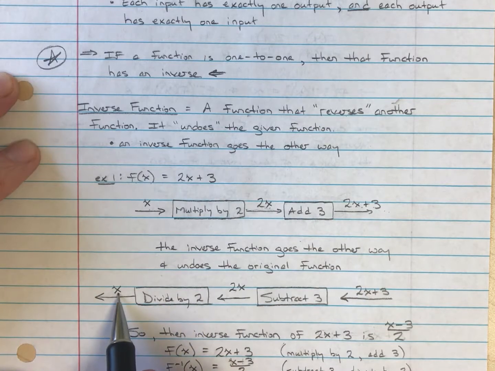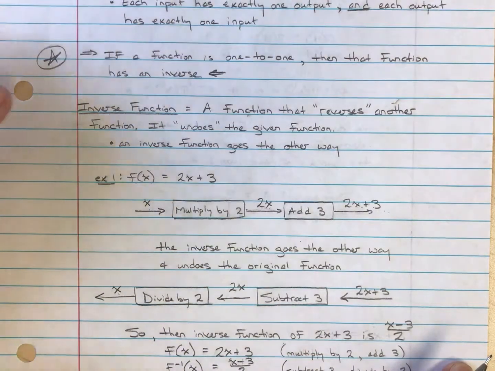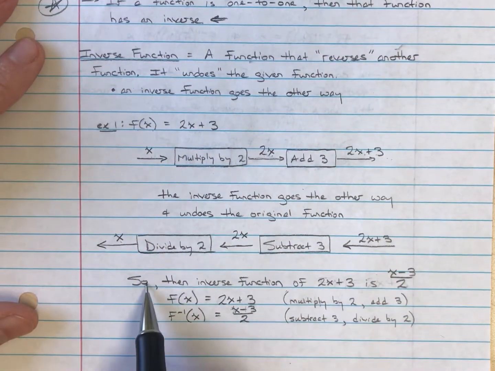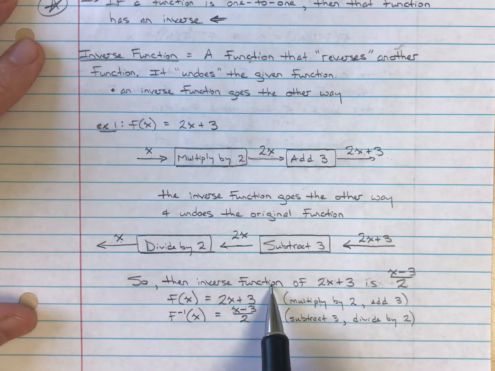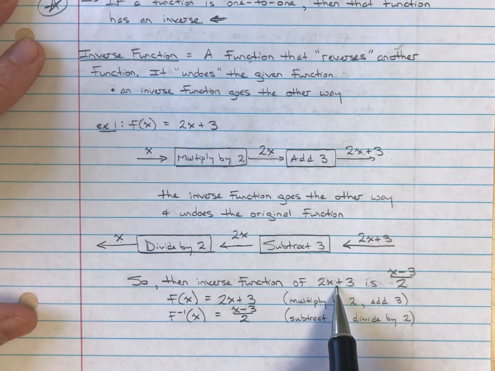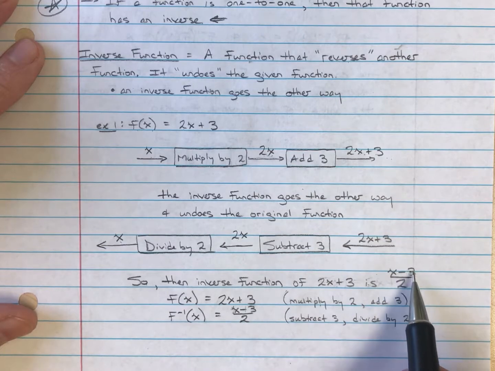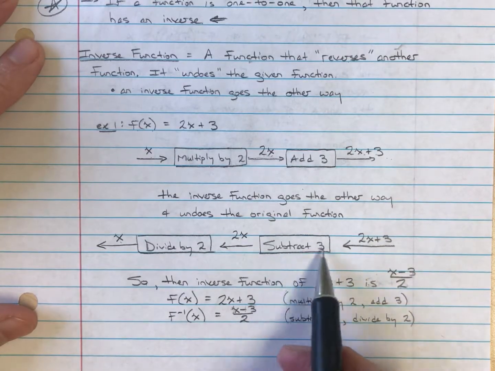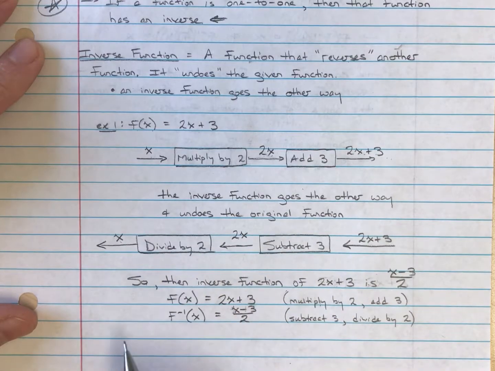And out comes x. Okay, so that's the inverse of things. You're undoing, going the other direction. So the inverse function of 2x plus 3 is x minus 3 divided by 2. Subtract 3, divide by 2.